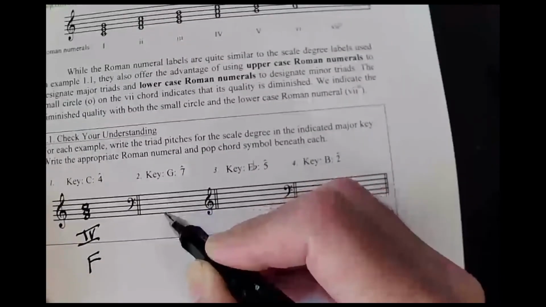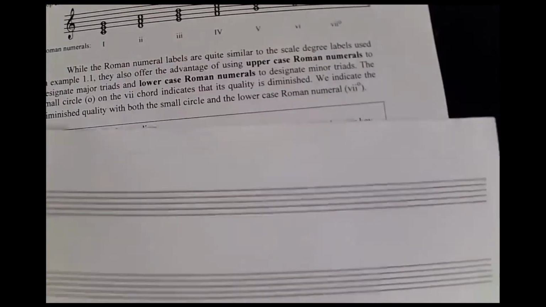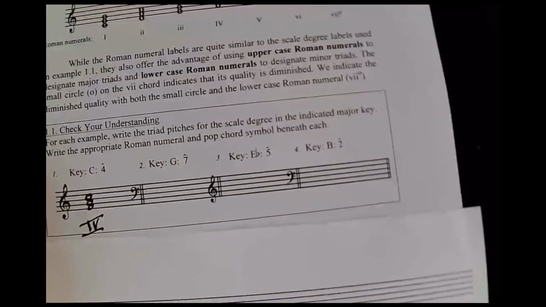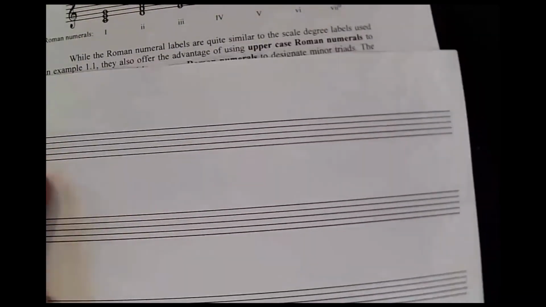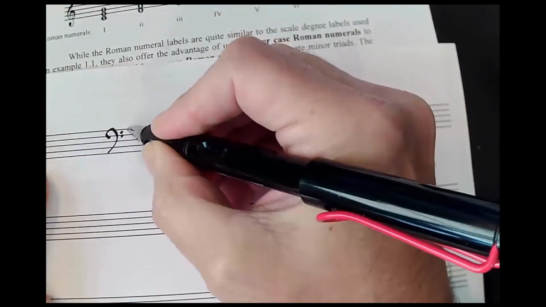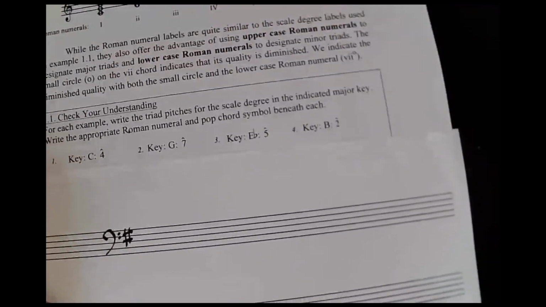So the second one, perhaps a little trickier because it's the key of G. So I'm going to take a piece of scrap paper and write the key of G. Now this is in the bass clef, so I'm going to do this in the bass clef. And the key of G has 1 sharp, and it is asking me to write the 7.